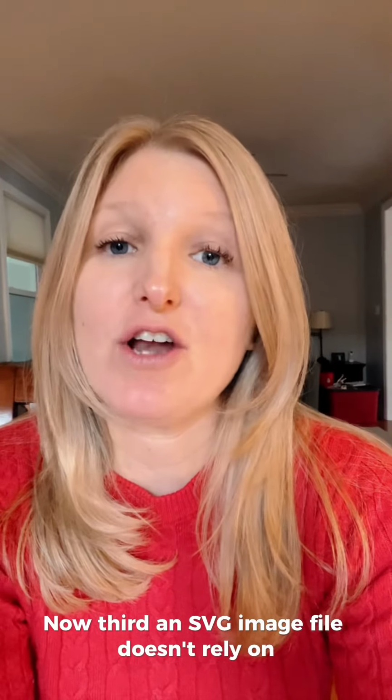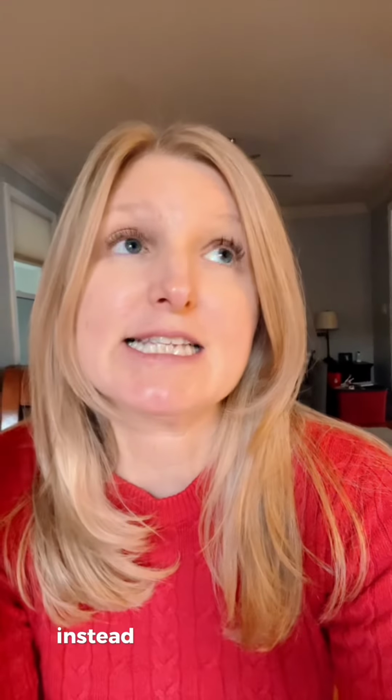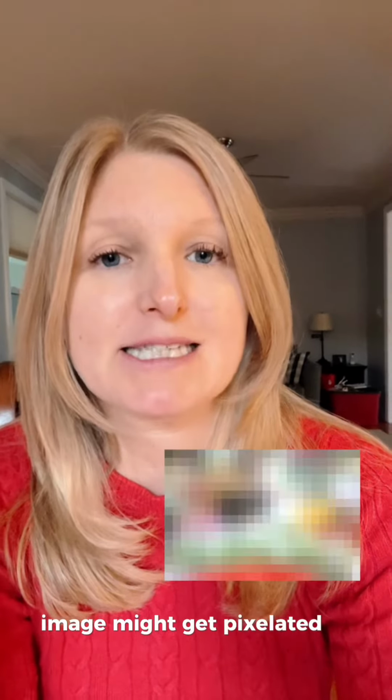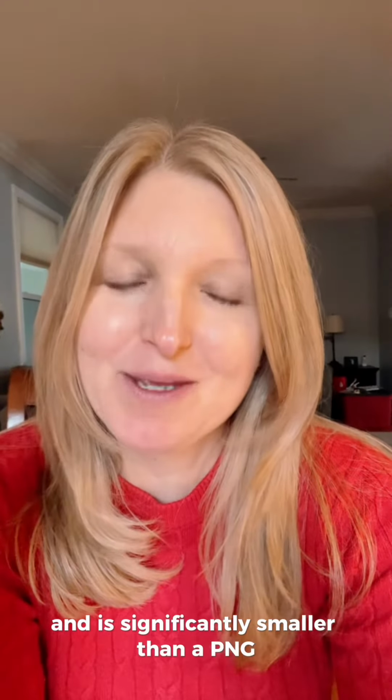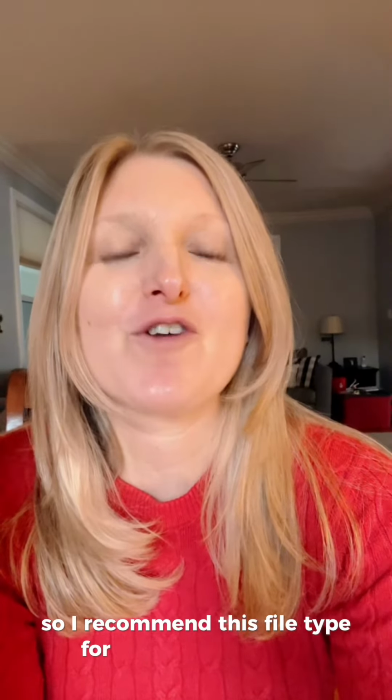Now third, an SVG image file doesn't rely on unique pixels to make up the image. Instead, it uses vector data. So while a PNG image might get pixelated as it gets larger, an SVG file won't. An SVG file type also supports transparency and is significantly smaller than a PNG. So I recommend this file type for your website logo.